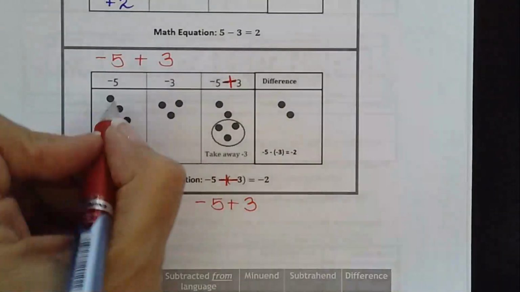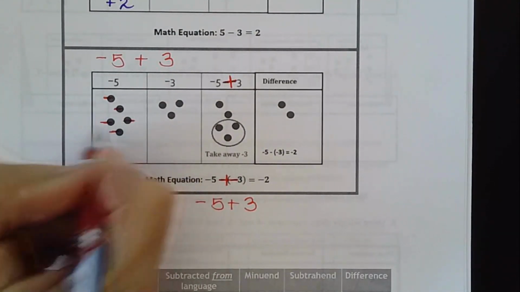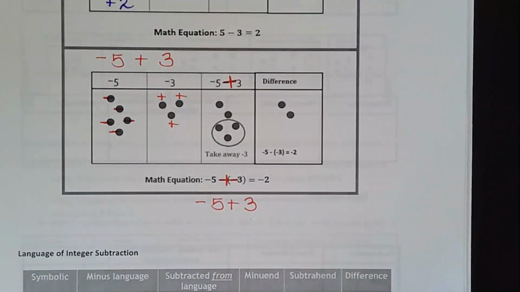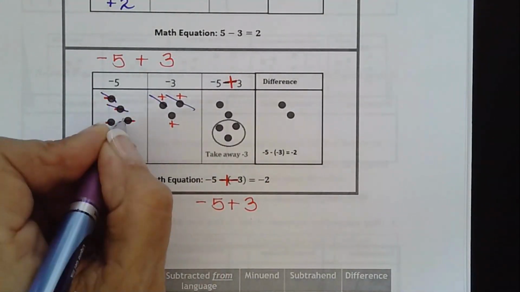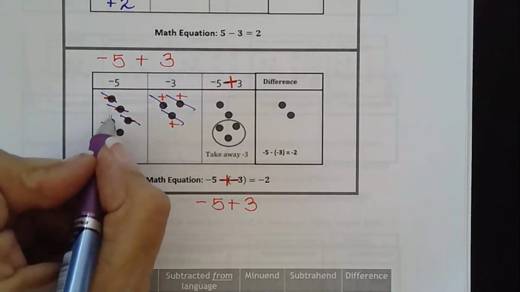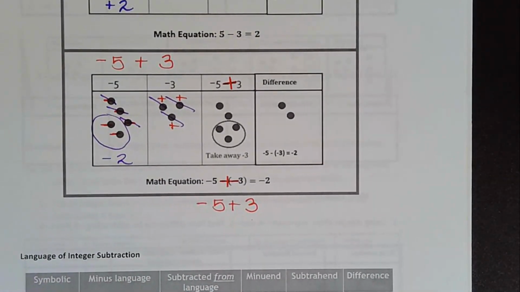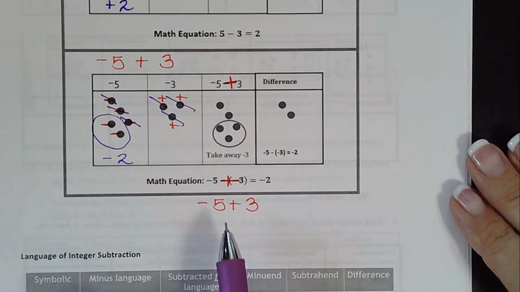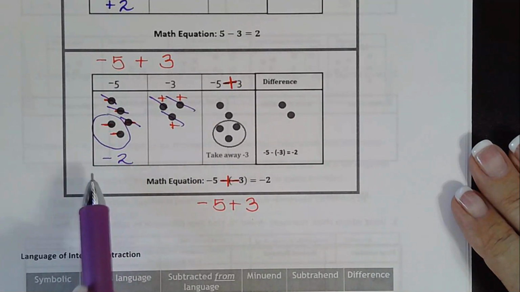So then we need 5 negative chips and 3 positive chips. And we say this and this are gone, this and this are gone, this and this are gone. What do we have left? 2 negative chips. So as I said, I do it exactly like the last packet. Last problems we did. 5 negatives, 3 positives, 3 sets cancel, and we're left with 2 negatives.